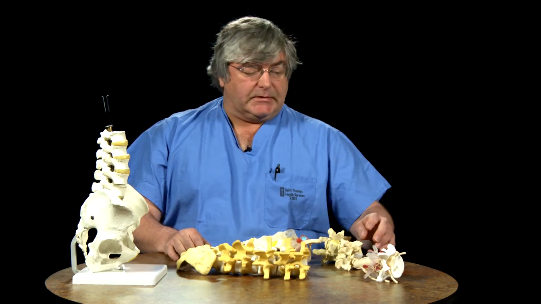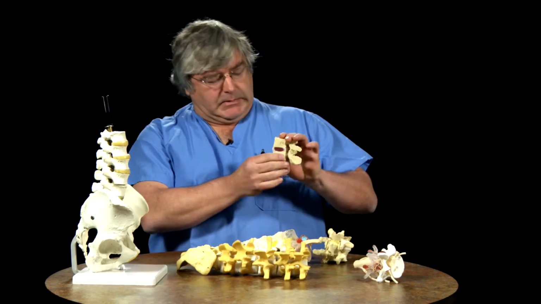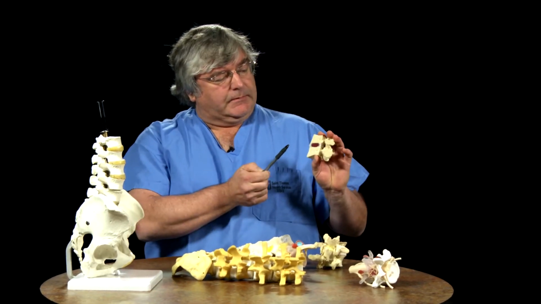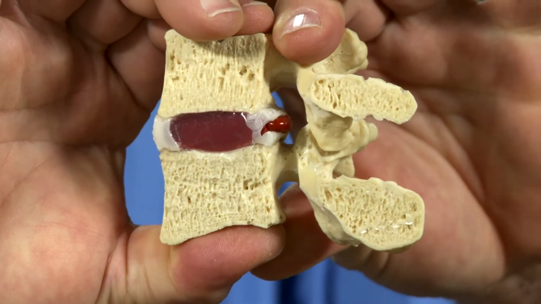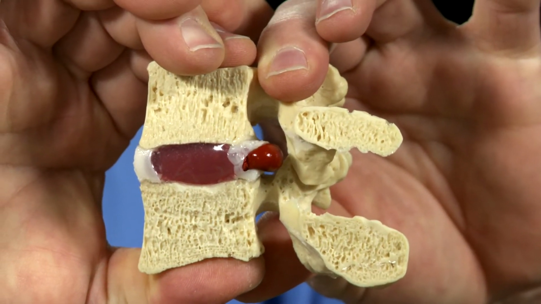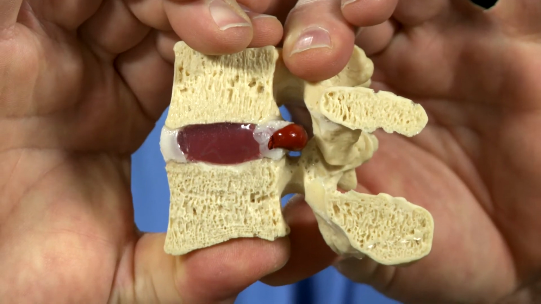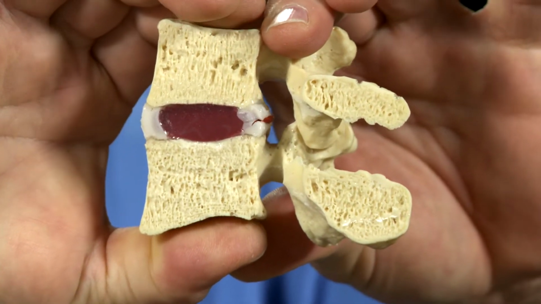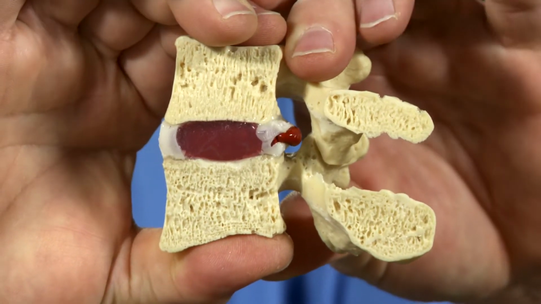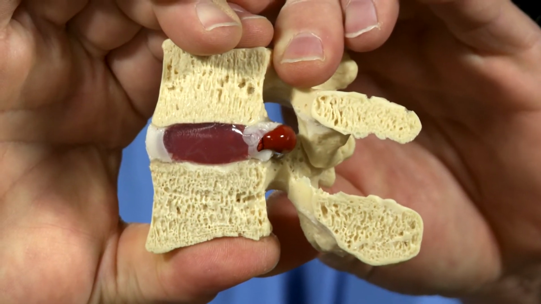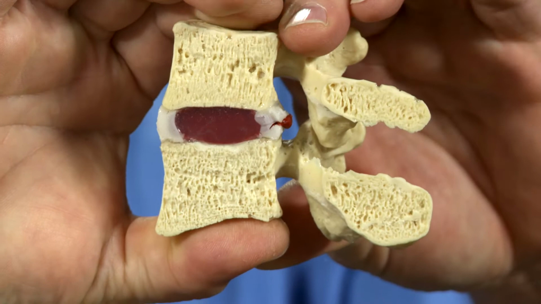And that means that, again, this disc material that's soft in the middle, with use, has actually ruptured out the back. And it would be like this. If I put pressure on this disc, notice that disc material squeezes out.